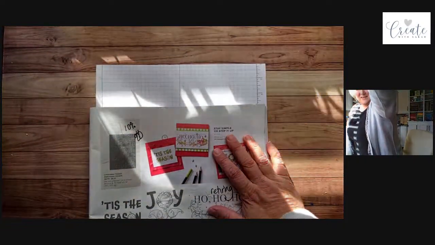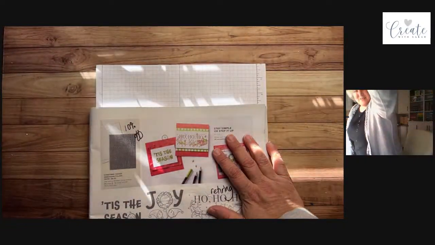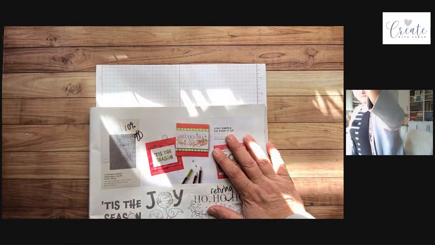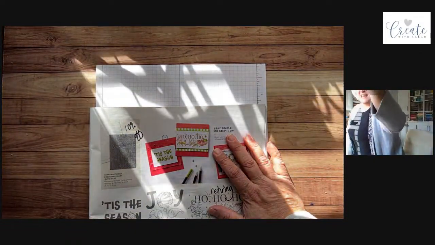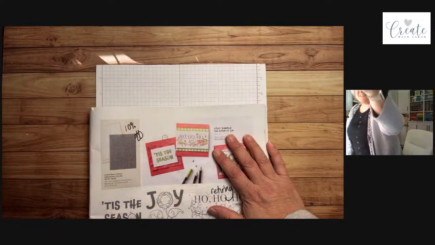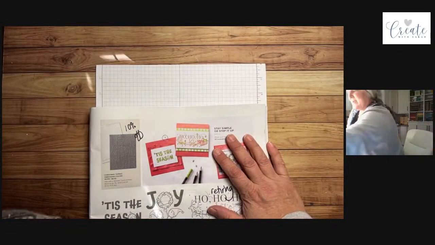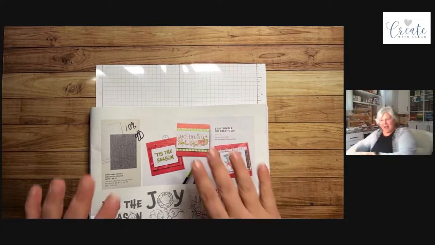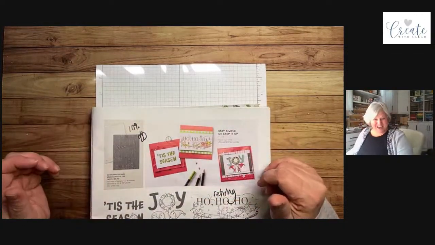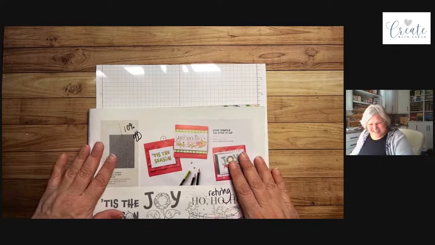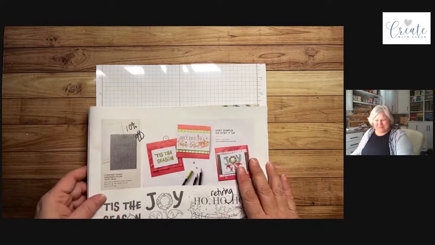We'll go this way and see if that helps. No, that doesn't help. I'm still getting some light coming in. So I'm sorry about that. It's the time of day that I'm doing this, and the fact that I get afternoon sun on this side of my house. So it's causing some of the light to come through the window. So I apologize for that. It's sunny here today, which doesn't happen all the time in Wisconsin. Sun is beautiful, right?